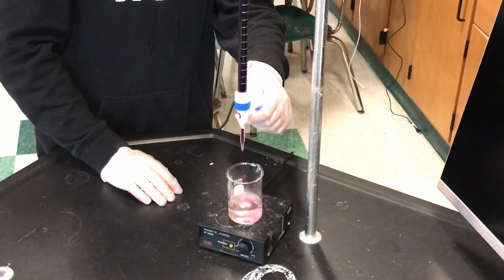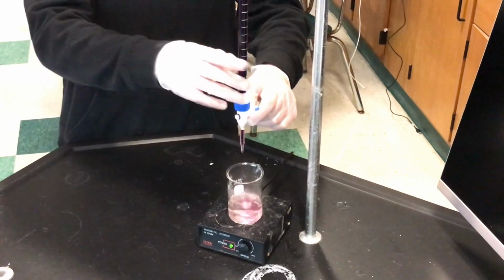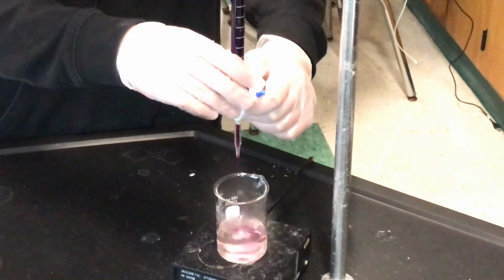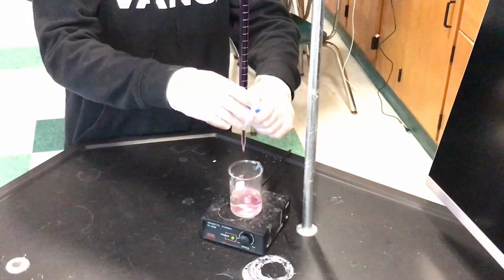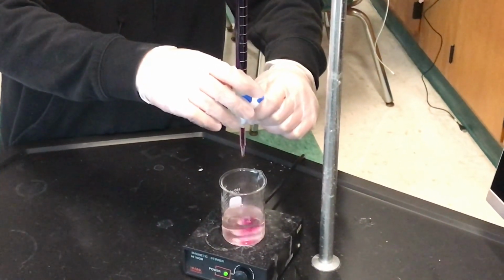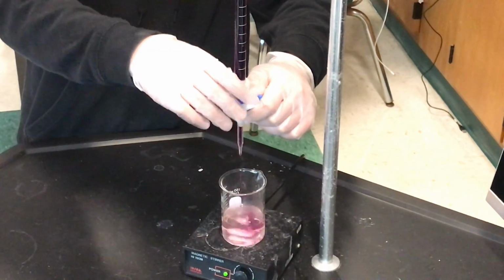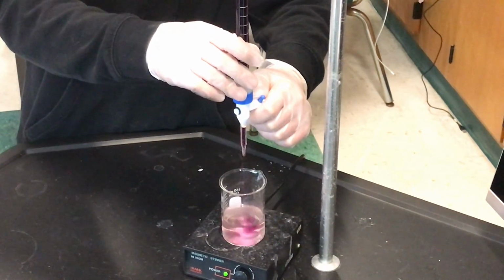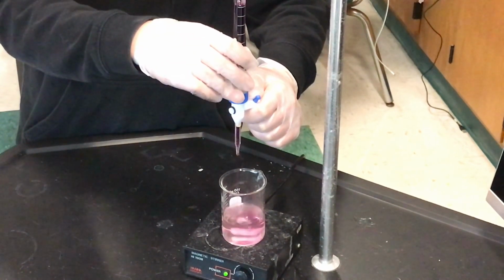Again, there's no acid-base indicator here. It's the color change of the oxidizing agent. Once it gets reduced, there's a color change. So if you look carefully, you can see that there's a start of a color change. And it's starting to persist a little bit. Student E is doing a great job. You get a little shout out right there.